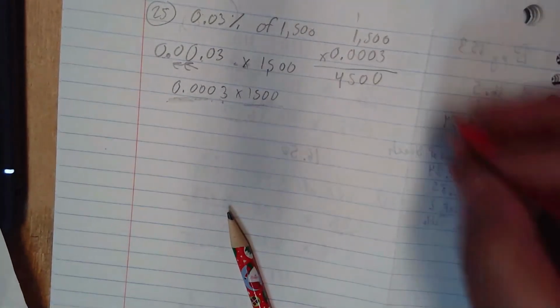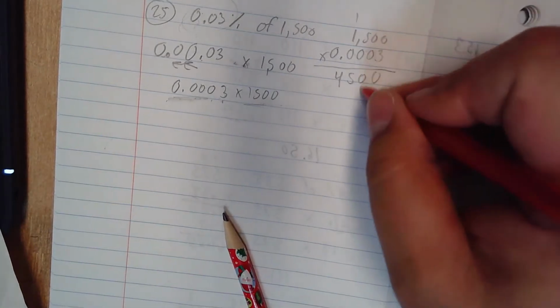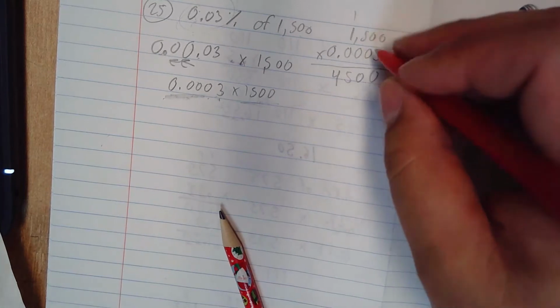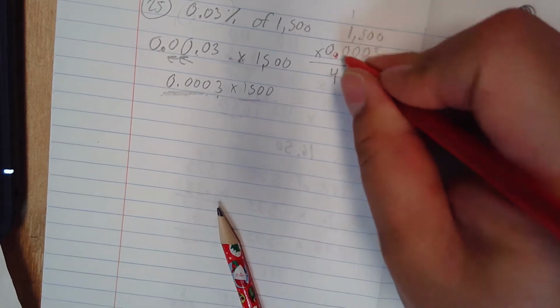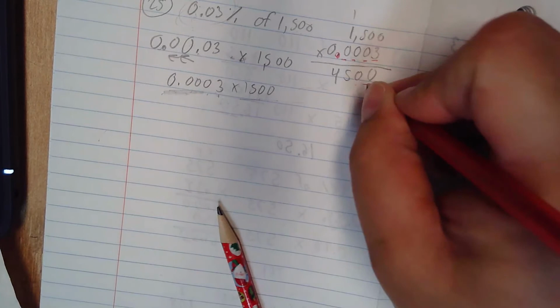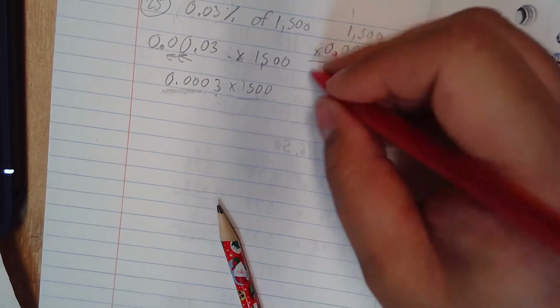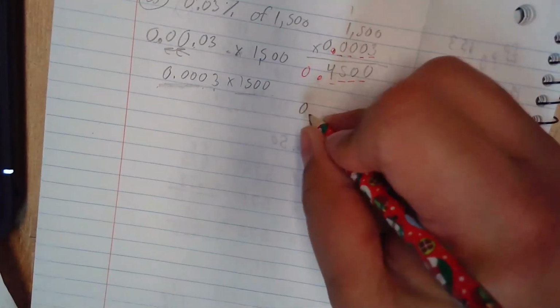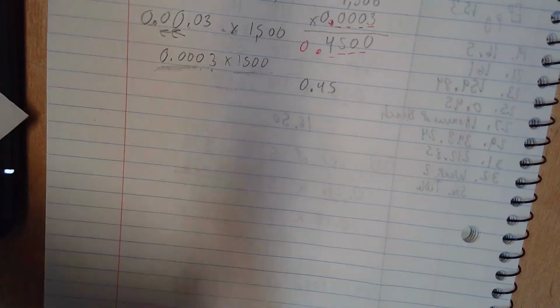Okay, I'm going to stop there, because I can keep going. If you want me to add zeros, I can get 0, then a row of zeros, a row of zeros, a row of zeros. Then it gets confusing. I'll just stop right there. There's my decimal point, 1, 2, 3, 4. That means the answer is 0.45. Okay, not bad.